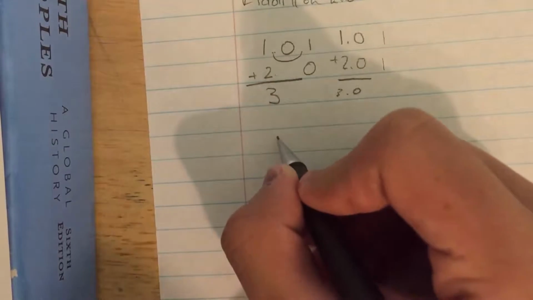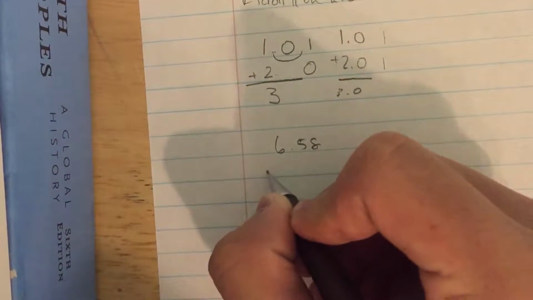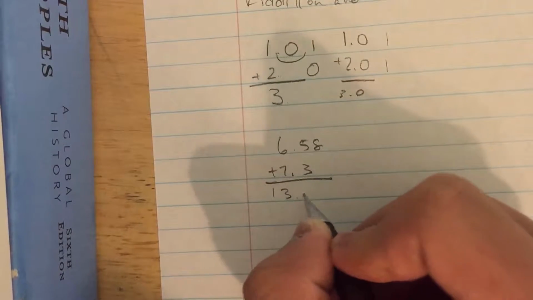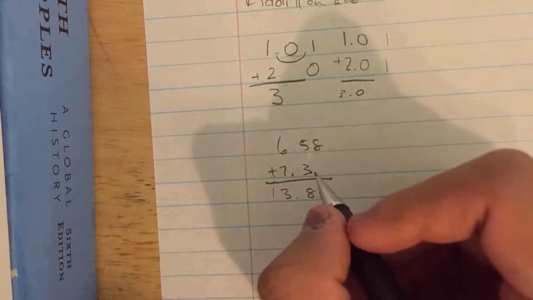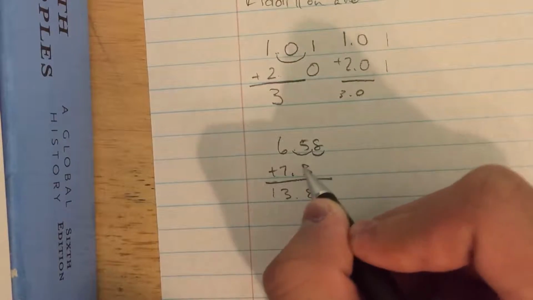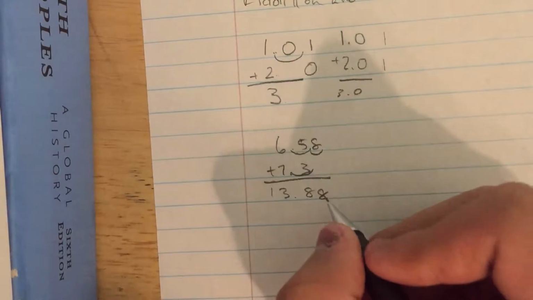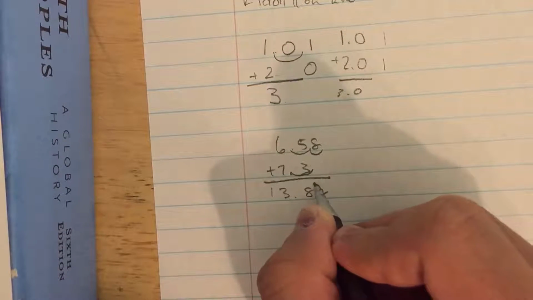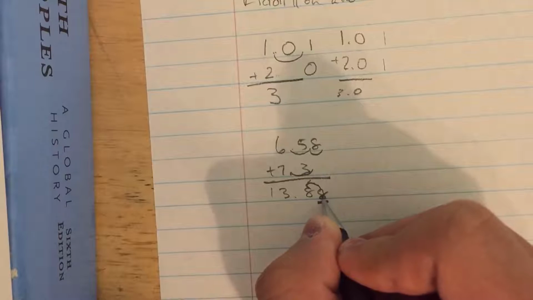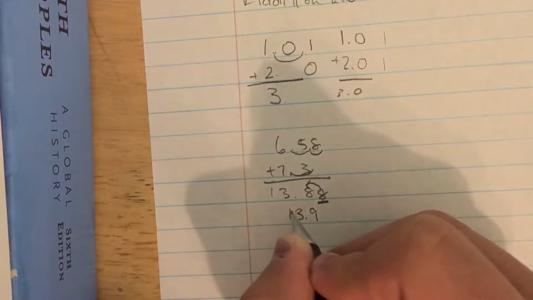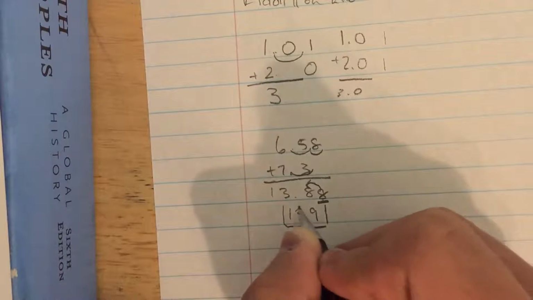Now if I were to do something like 6.58 plus 7.3, this would give me 13.88. But if I were to sig fig this, remember that I have 2 decimal places here and 1 decimal place here. So I would round this up, and I would get 13.9. That would be my final answer.